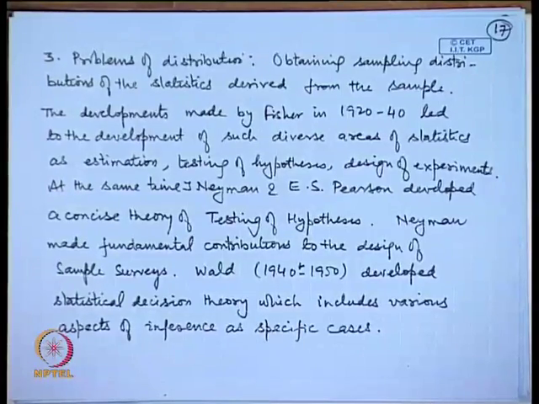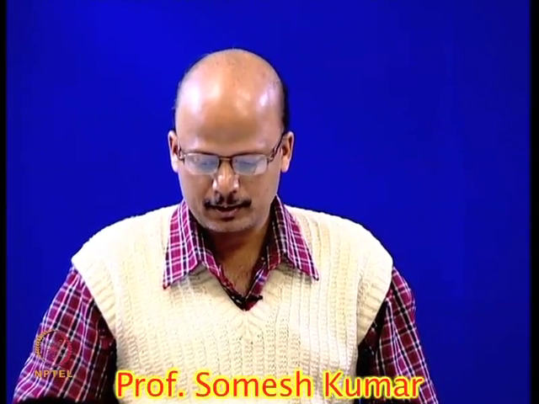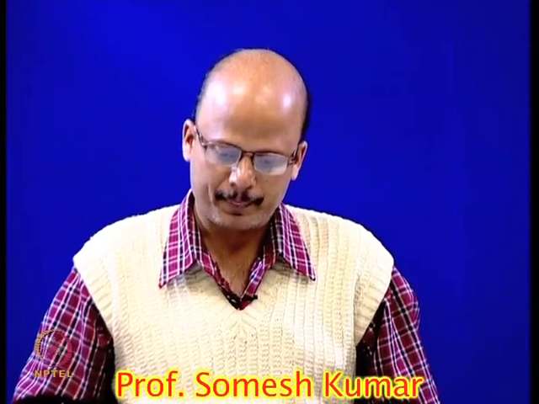Later on, in the 1940s, Abraham Wald developed statistical decision theory, and this includes various aspects of inference as special cases. He showed in fact that estimation, testing, and ranking and selection procedures are all part of the general problem of decision theory, which has its origin in the theory of games, developed in the 1920s or 1930s by John von Neumann among others.